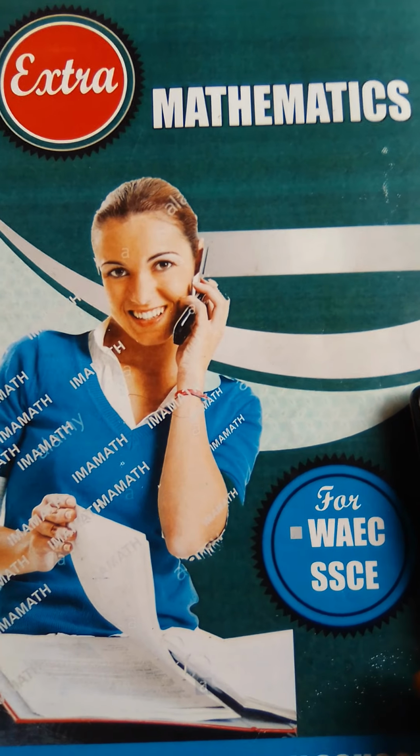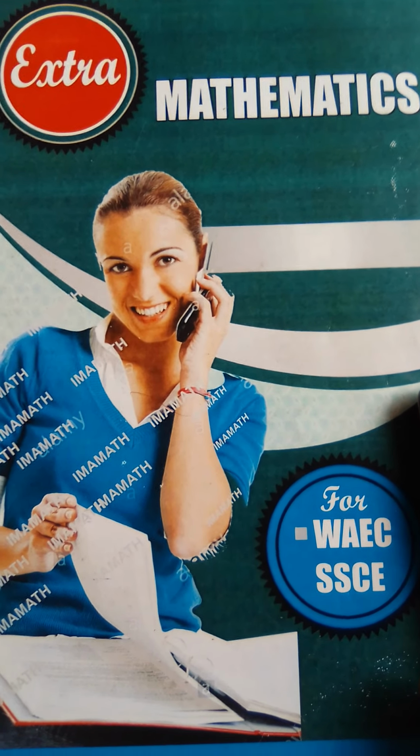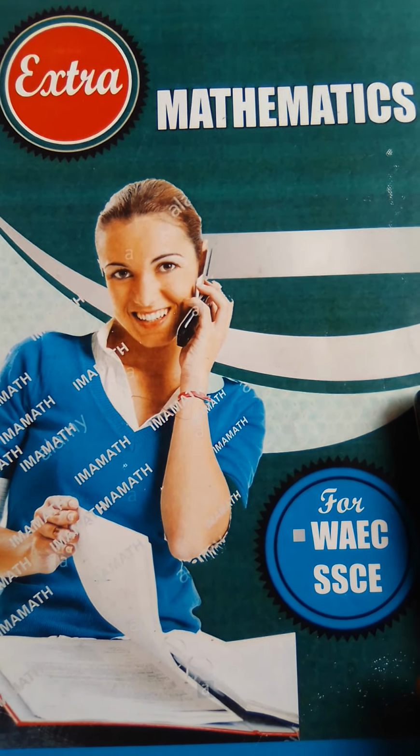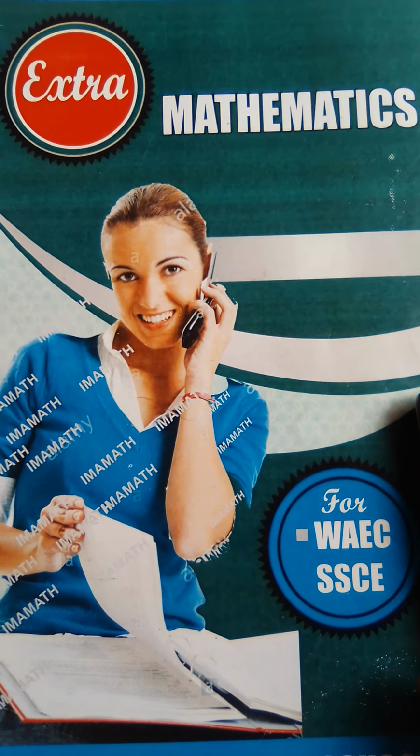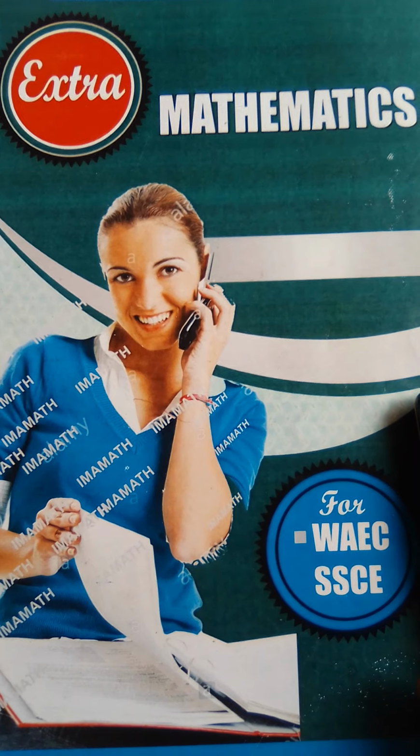Linear equations in two variables. Don't forget that we are still working on the general theme, algebraic processes.